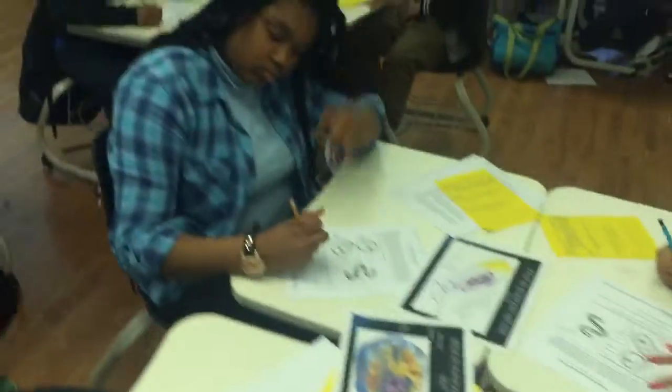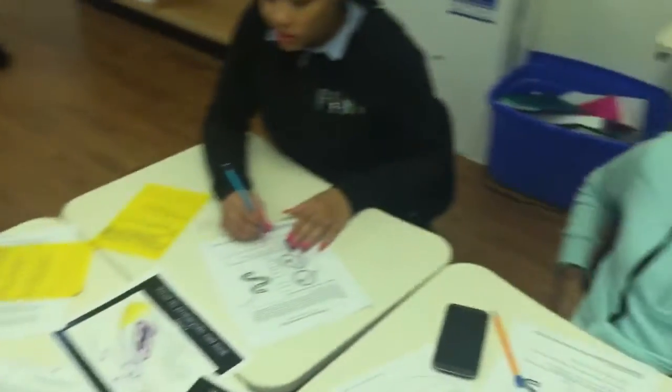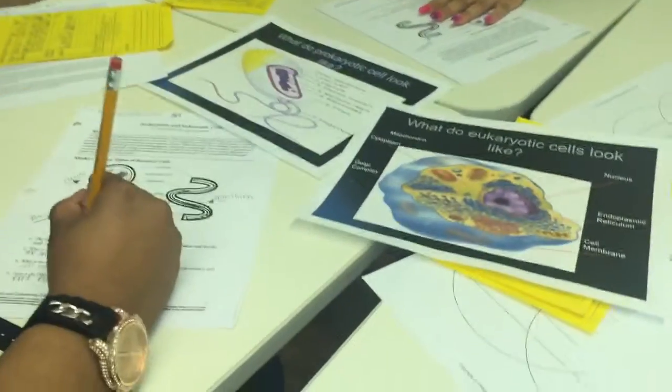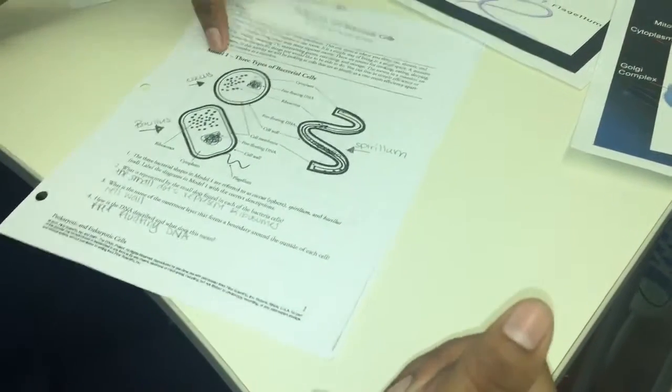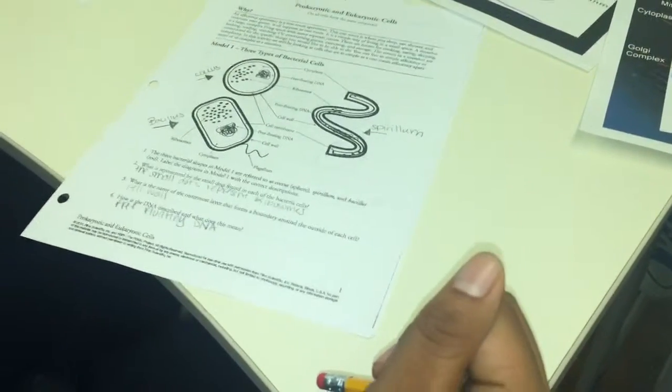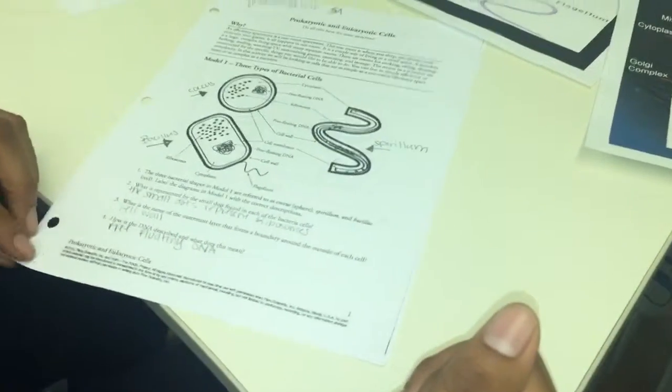So while you guys are working on this, we get 10 minutes of the review in class. So now you can work with a partner for the next 15 minutes independently. You can work by yourself or you can work with a partner to finish model 1. When you're done with model 1, raise your hand, and then I'm going to give you what you need to go on to model 2.